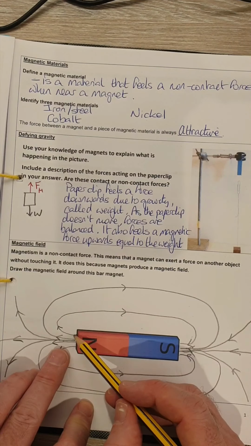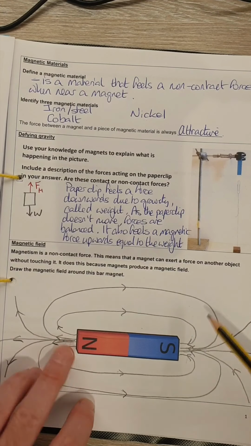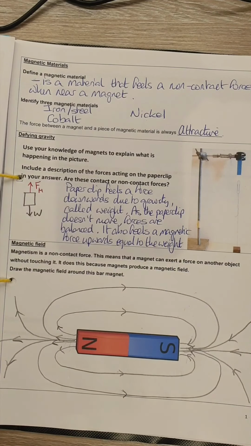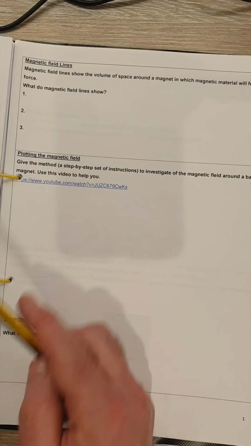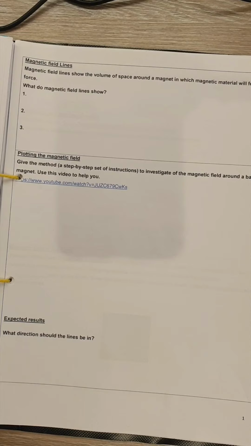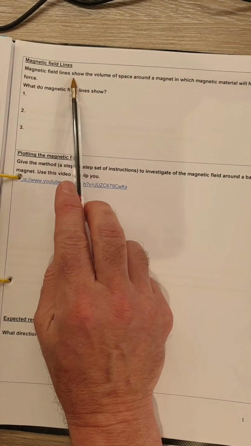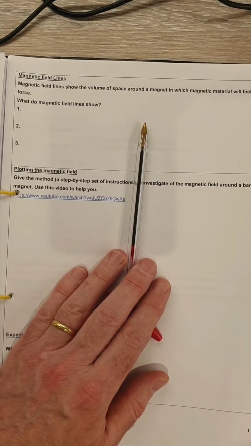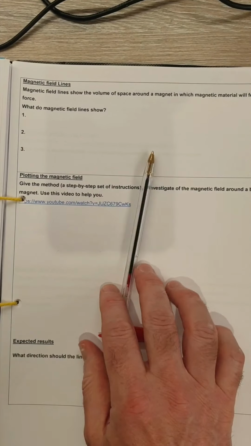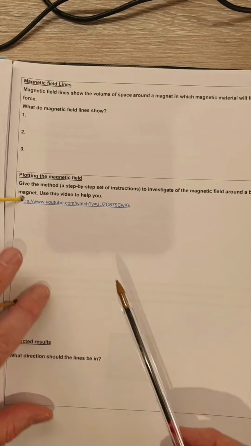So what we can see is the lines are really close together when we're close to the magnet, and they're quite far apart as we go further away from the magnet. So what do these show? The magnetic field lines show the volume of space around a magnet in which a magnetic material will feel a force. So this is showing us if I place a magnetic material here, it will feel a force.